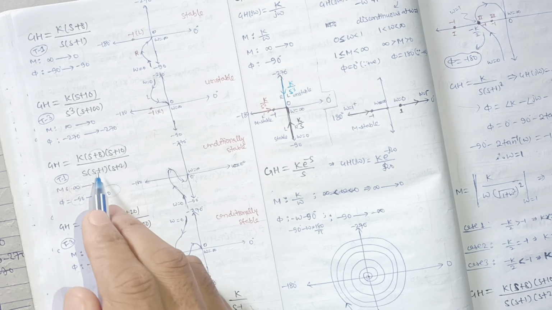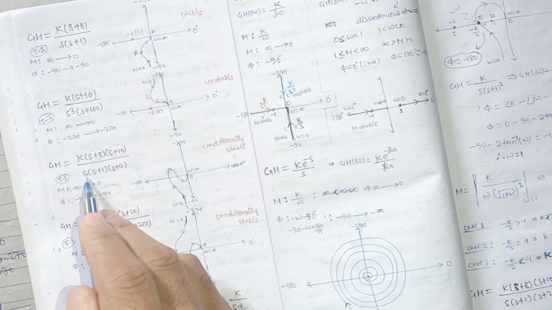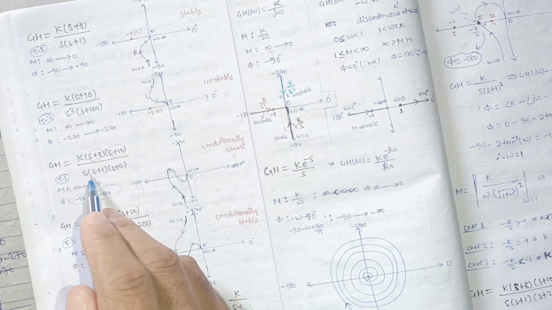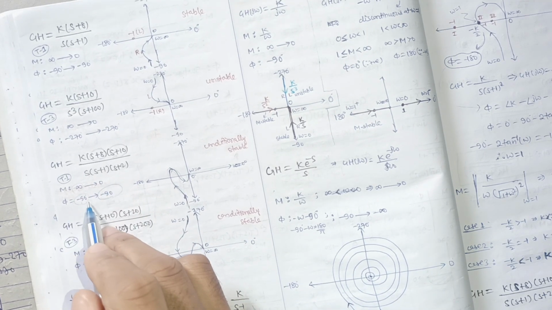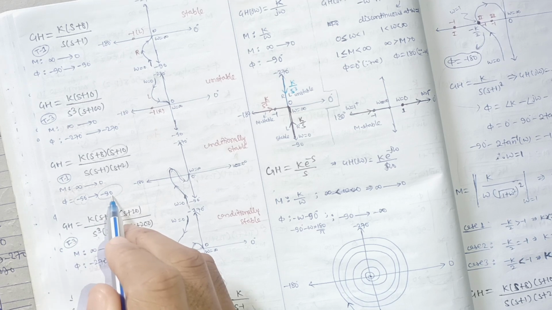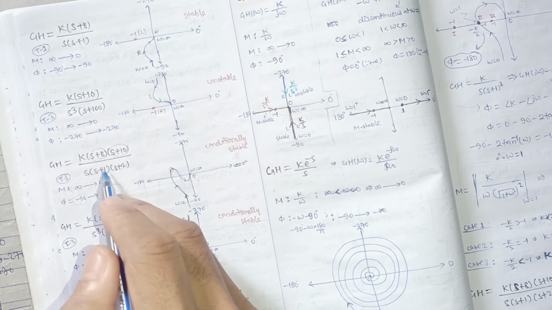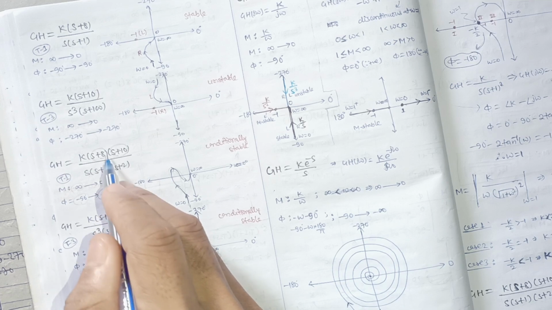Now let's check here. Minus 90, magnitude is definitely infinity to 0. Why? Whenever type is given, directly put infinity to 0, and angle is minus 90 into type minus 90 into p minus z. Just check here, poles and zeros are not near.